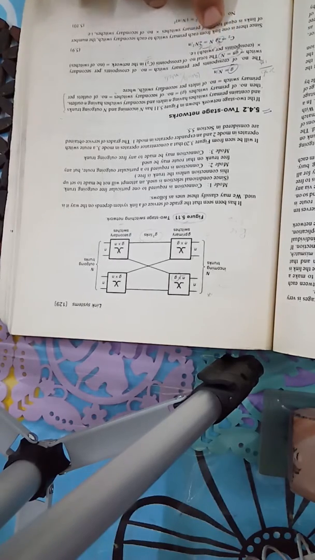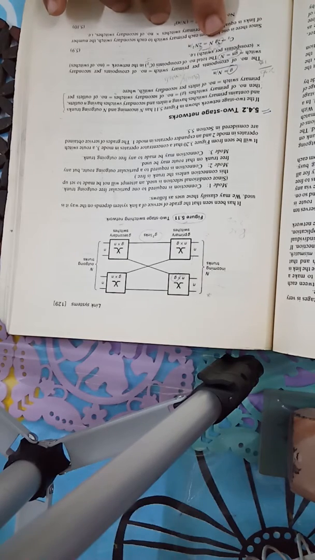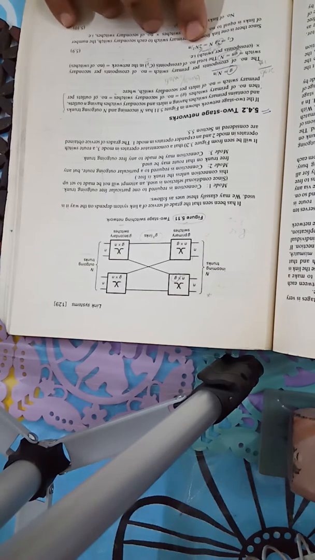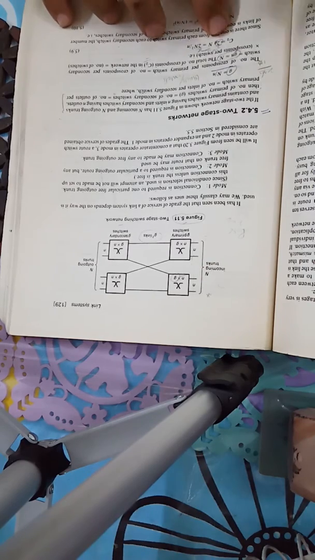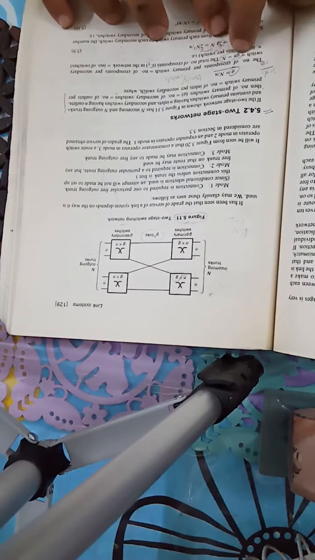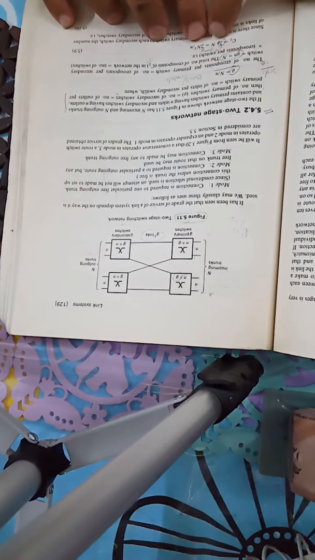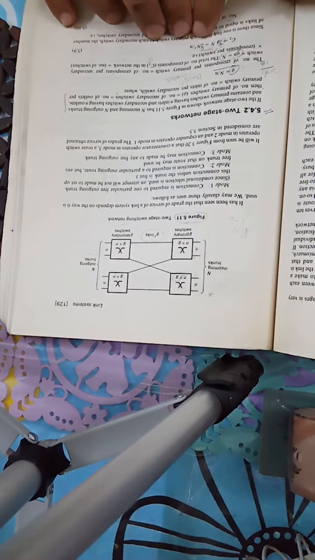We can also replace this G, and we can write it as 2 into N square over n, because G is equal to capital N over small n. So capital N and this N would become N square divided by n, and G would be removed.